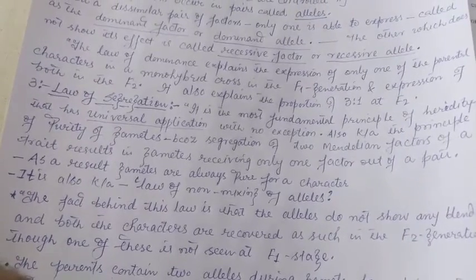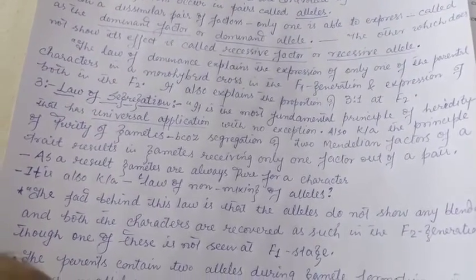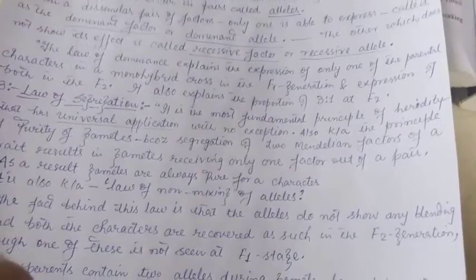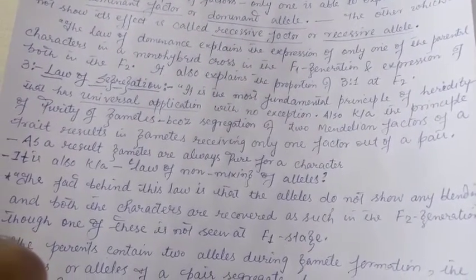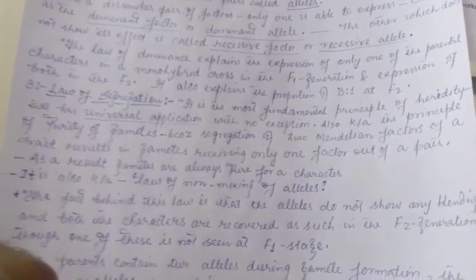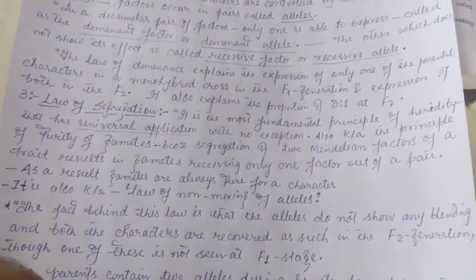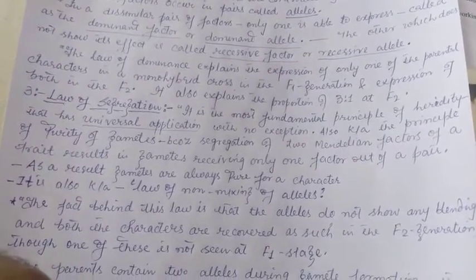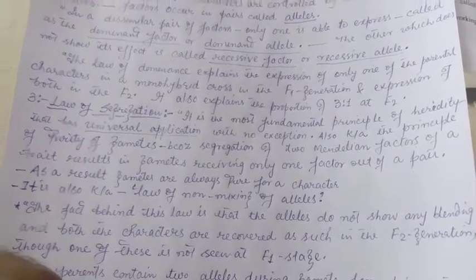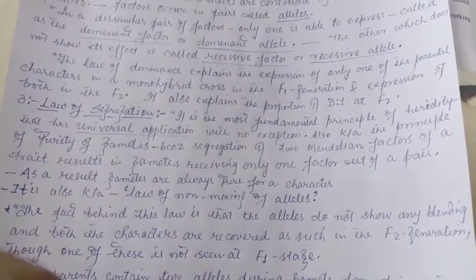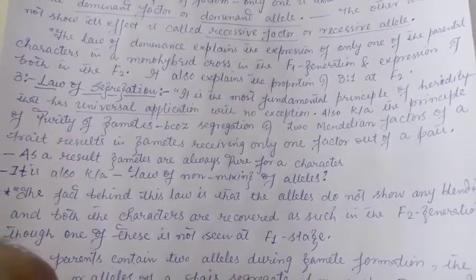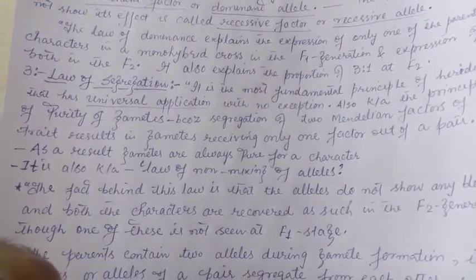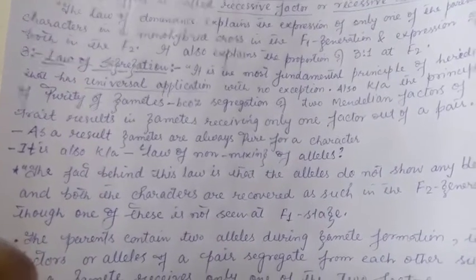Because of meiosis, the number of chromosomes is reduced to half, and so is the number of genes. The paired factors get unpaired, and only one of the factors is carried by the gametes. As a result, gametes are always pure for a character.